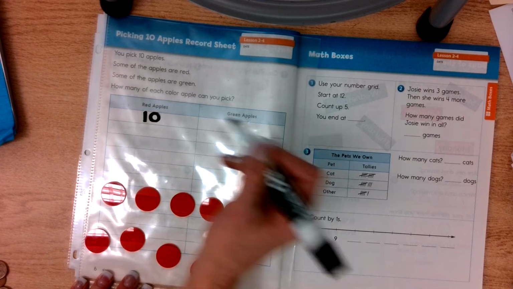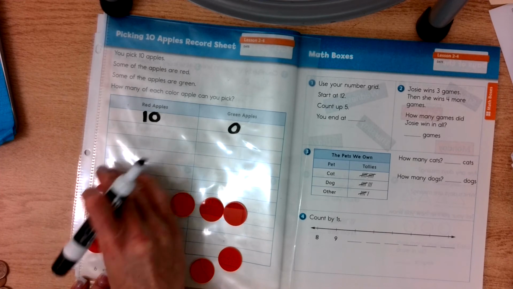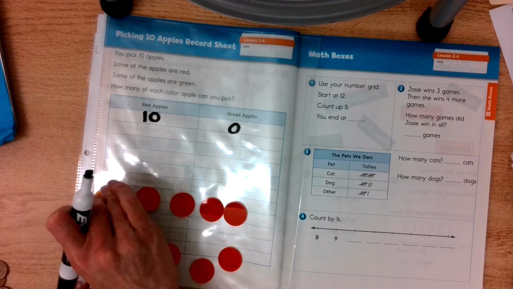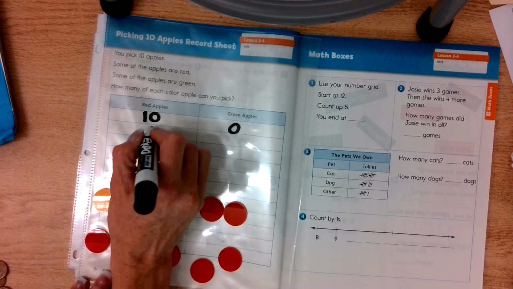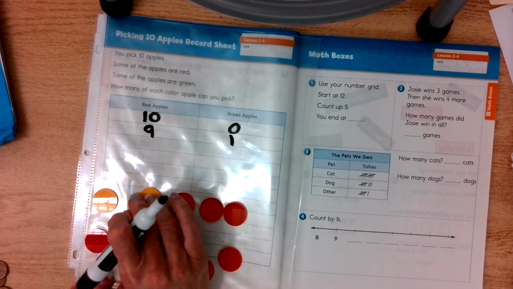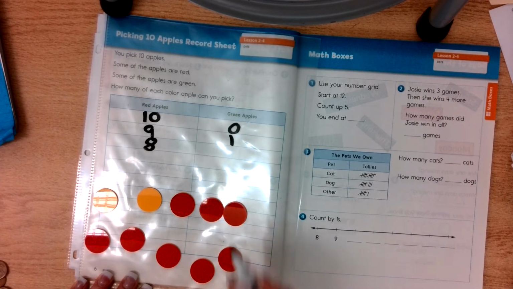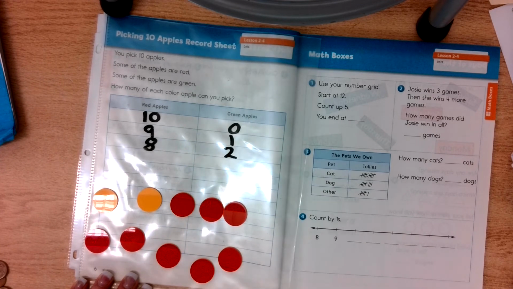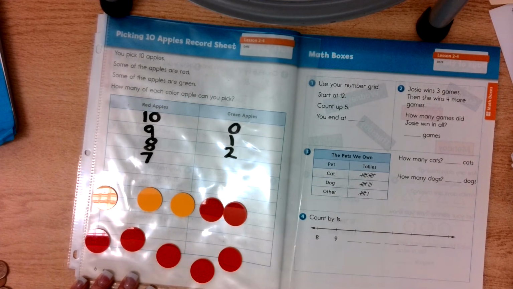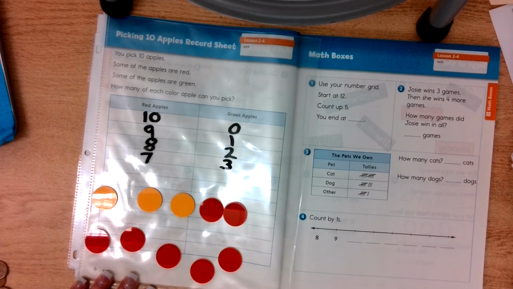So what I mean by that is all 10 of them are red. So there's 10 red and there are 0 green. And then all I need to do is flip one over. And now there are 9 red and 1 green. And then I'm going to flip the next one over, and there are 8 red and 2 green, or in this case yellow, but you know what I'm saying. I'm going to flip the next one over, and we have 7 red and 3 green.